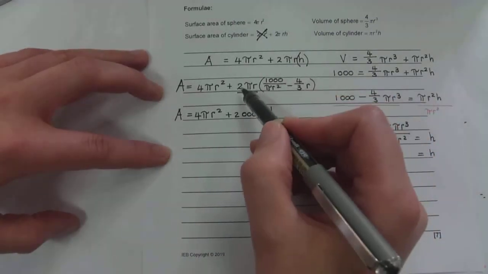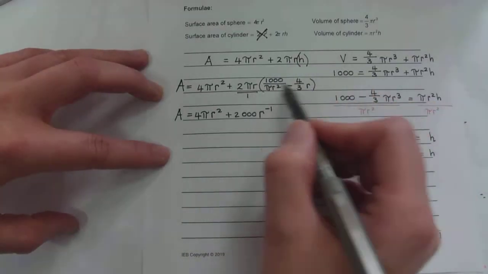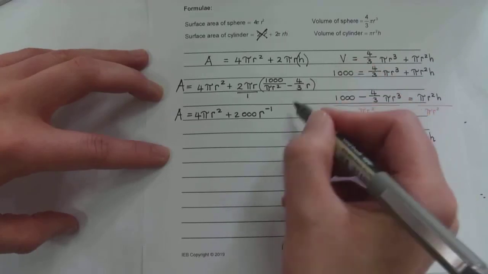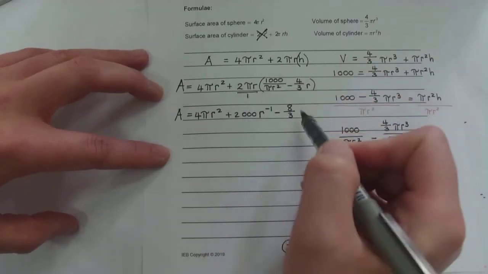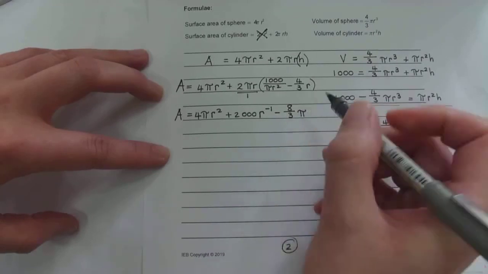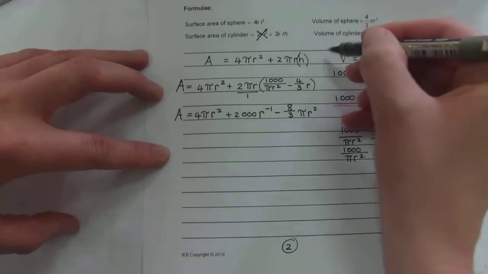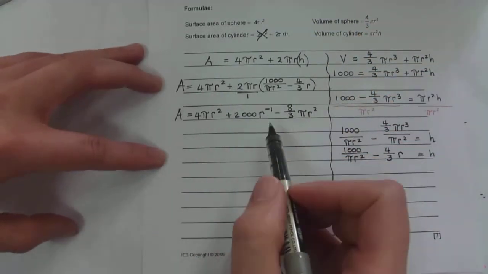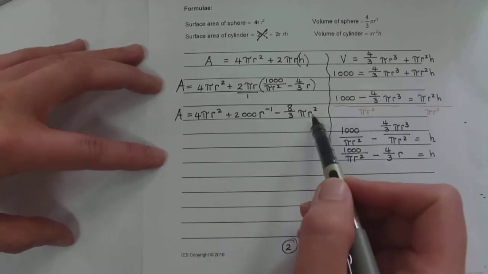Then I have to multiply that 2 pi r with minus 4 over 3r. So if I multiply over there, I can say 2 times 4 over 3 is going to be equal to 8 over 3. Pi needs to be written over here, and then obviously r times r is going to be radius squared. So let me just put a line down the middle so you don't get confused. So finally, I've got that optimization equation in a format that I can use.